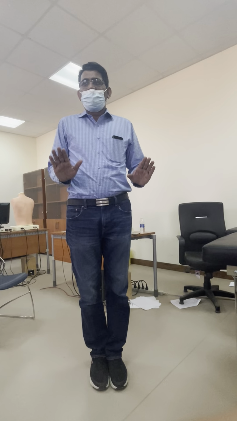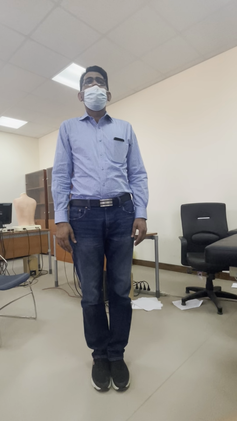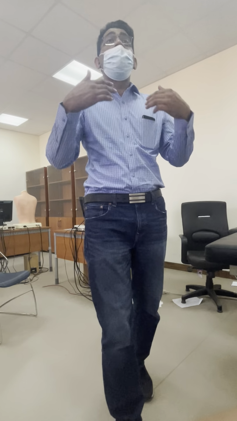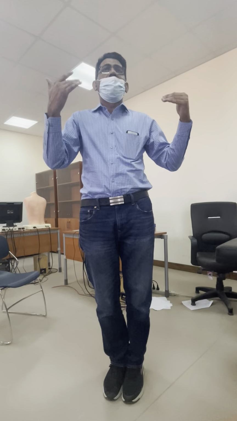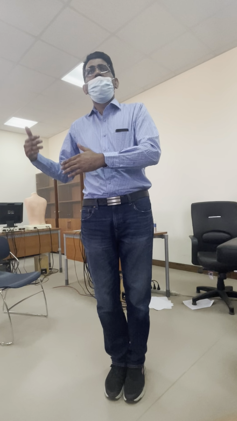If the patient does not fall, fine, ask him to close the eyes. Now he is falling. This means the patient has a sensory ataxia. The sensory input is gone, so the moment you close the eyes, the patient will fall. He can fall forward, backward, or sway sideways. But in cerebellar dysfunction, generally the fall is on the affected side, not front or back.